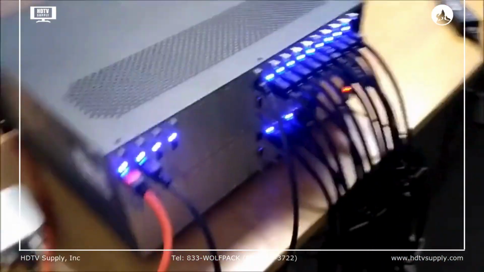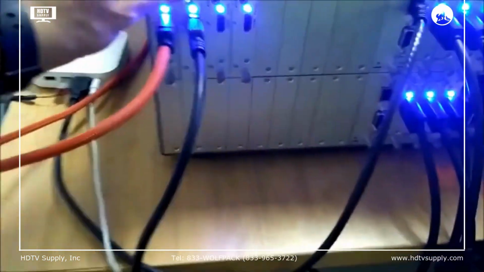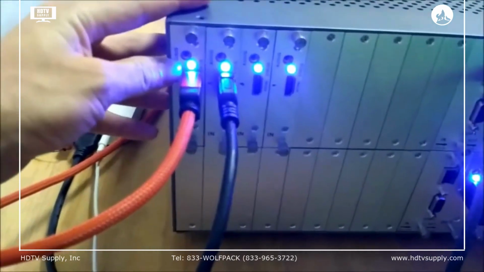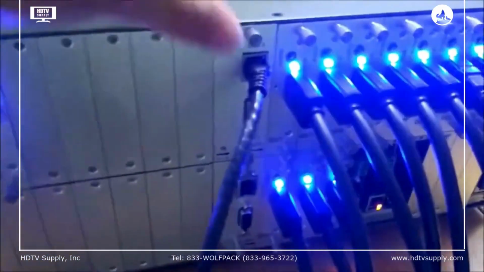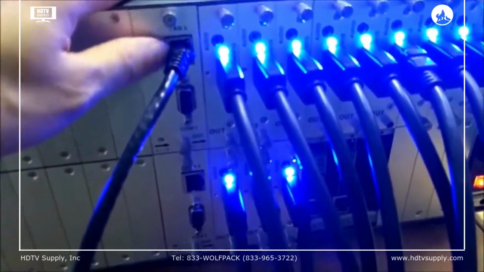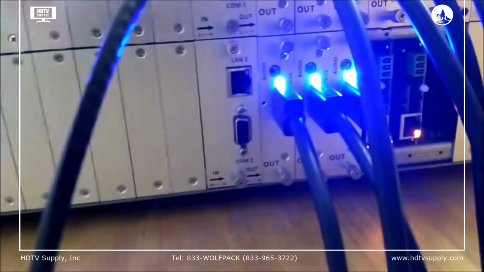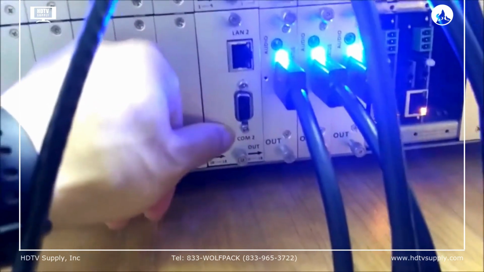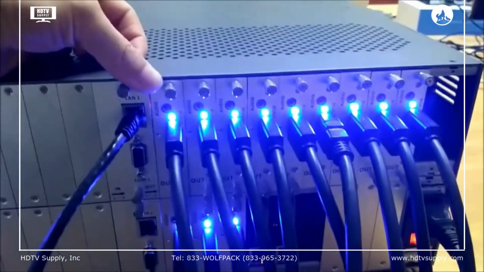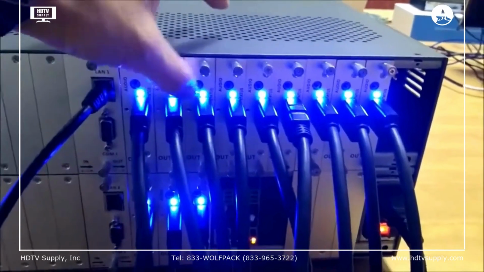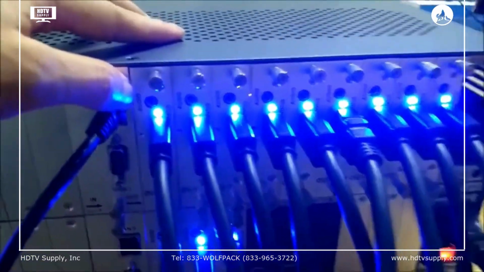On the rear panel, you can see we've got 4K 60Hz HDMI input cards, and all the input cards have the 3.5 audio embedded function. And this part is the control section, where we have the LAN control and also the RS232, and the backup control, LAN port 2, and also COM 2. For the outputs, we have 12 4K 60 HDMI 2.0 output cards, and all the output cards also have the 3.5 audio embedded function.